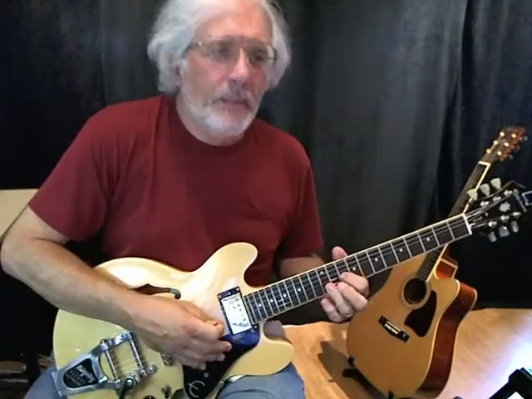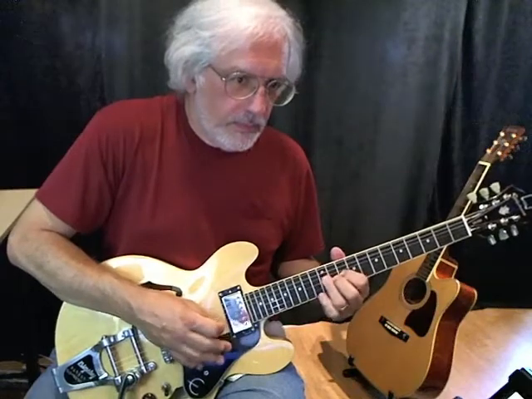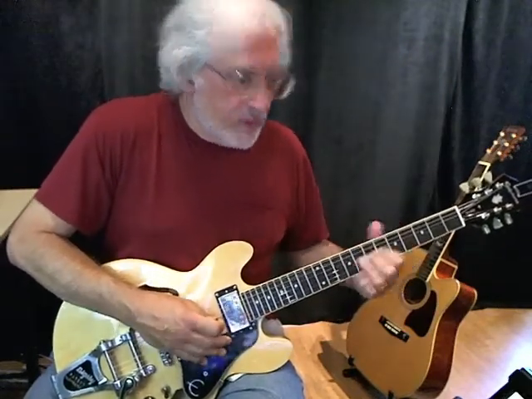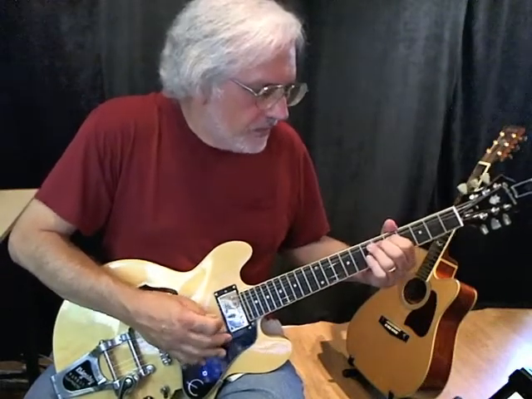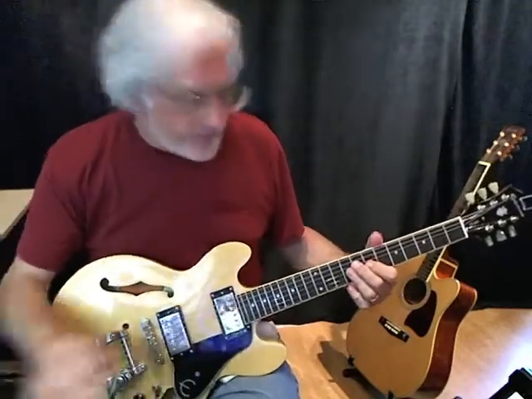This upper bend, I'm bending up only a whole step. And when I'm on this one, the F is the whole and a half, it's an overbend. Okay, one more time.